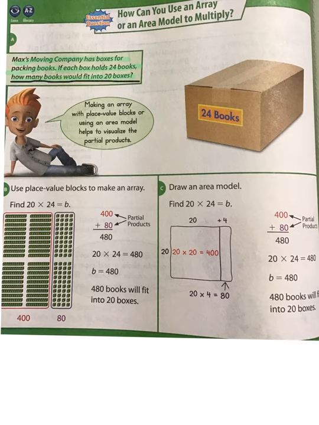So we know that we need to multiply 20 times 24, because if each box holds 24 books and we want to find out how many books would fit in 20 boxes, we need to multiply 20 times 24. If we look up at this bubble, making an array with place value blocks or using an area model helps to visualize the partial products. Visualize means to see, and we know what the partial products are. Those are parts of the multiplication problem.